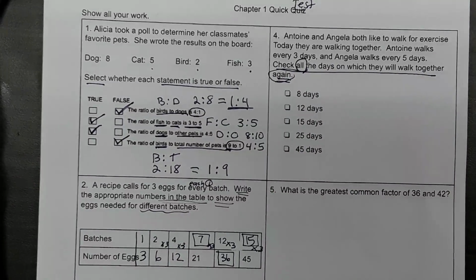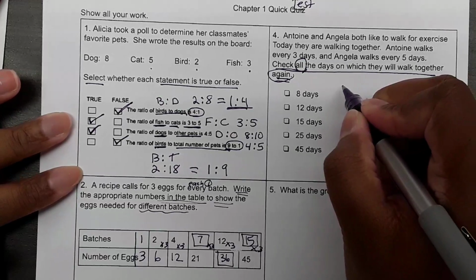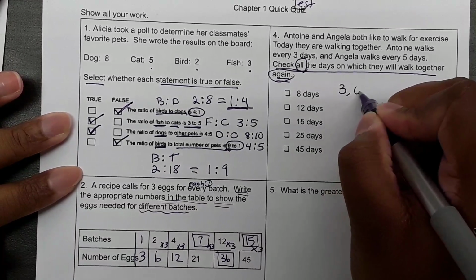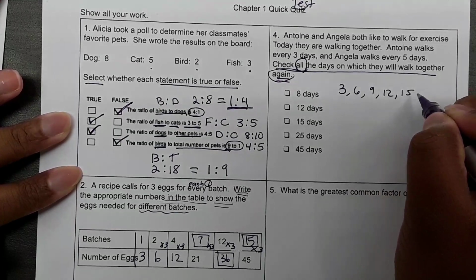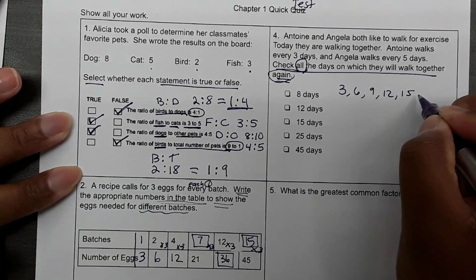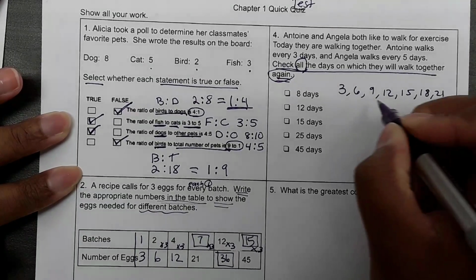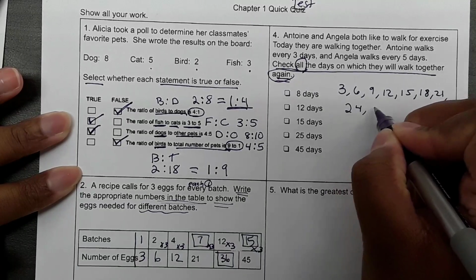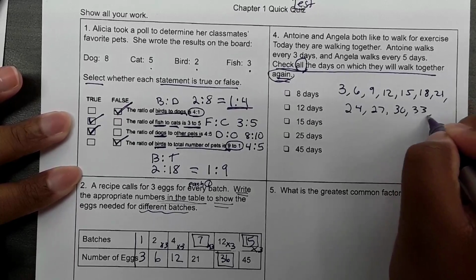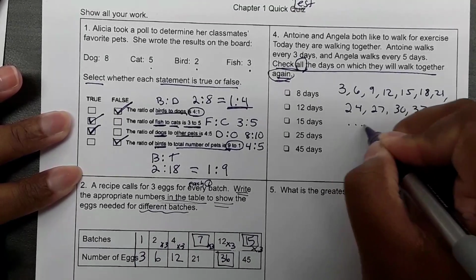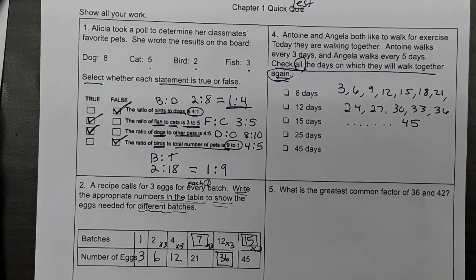All right. So we have Antoine who walks every 3 days. So let's write those multiples. It'd be 3, 6, 9, 12, 15. And do we have any numbers going higher? We do. 15, 18. We have 21. I'm going to keep going. 24, 27, 30, 33, 36. It keeps going. All the way to 45. I'm giving you a hint there. All the way to 45.